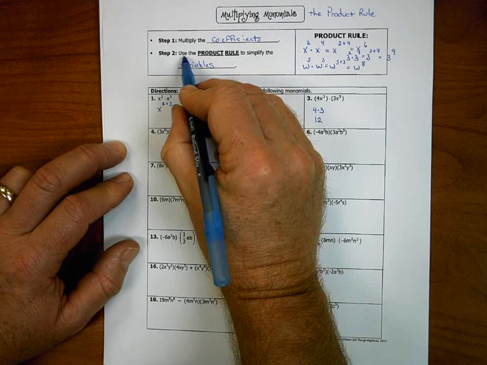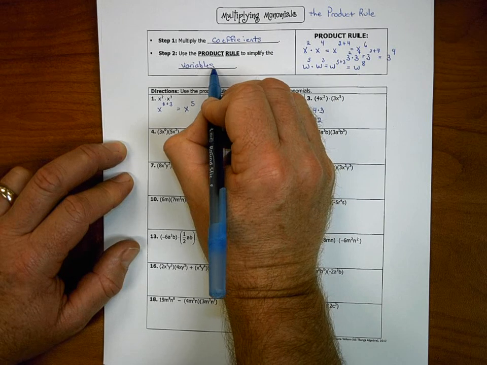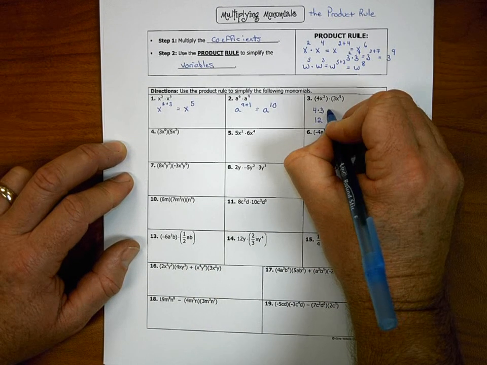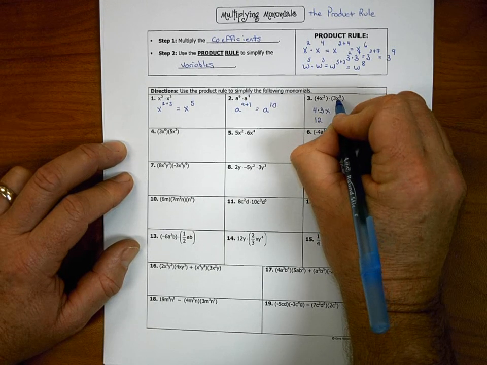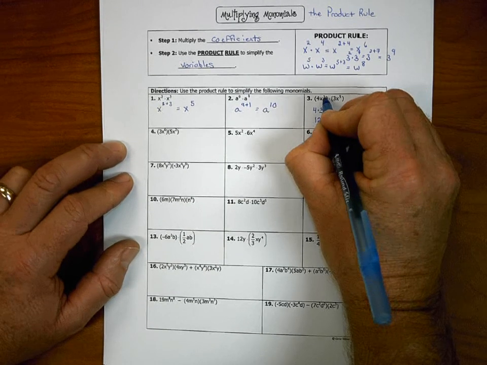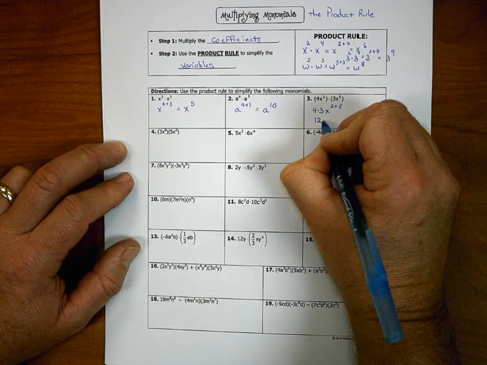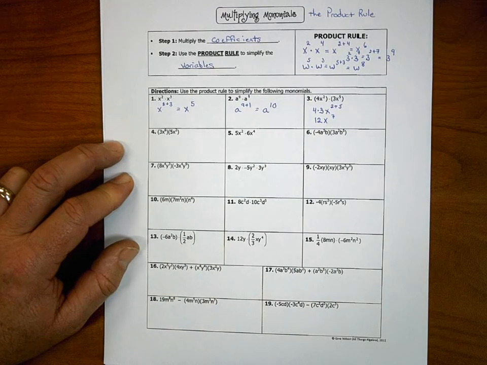Then the second step you do is you use the product rule to simplify the variables. In this case, the variables are the x's. And the product rule says if you're multiplying and they have the same bases, you add the exponents up. So you would add the 2 and the 5 up. So this problem would become 12x to the 7th power.